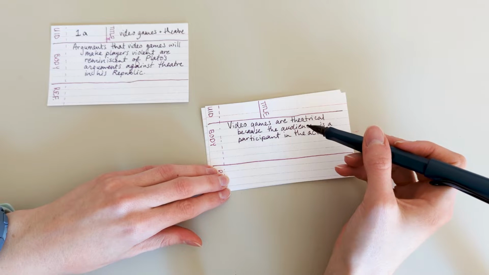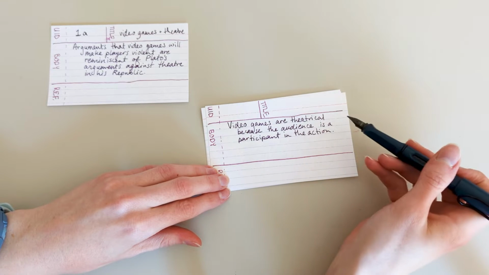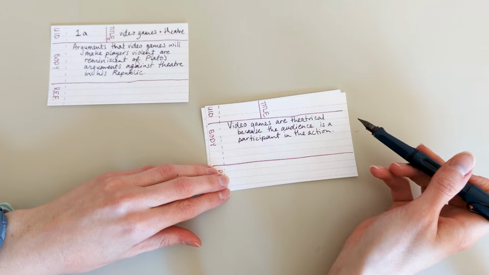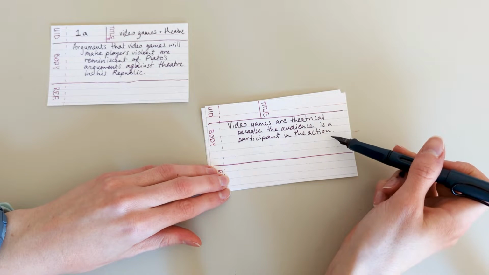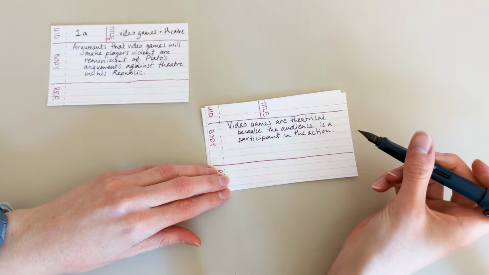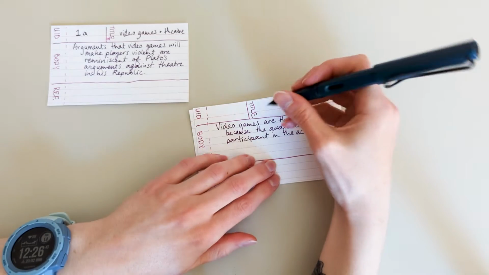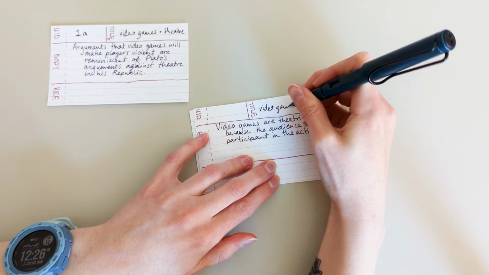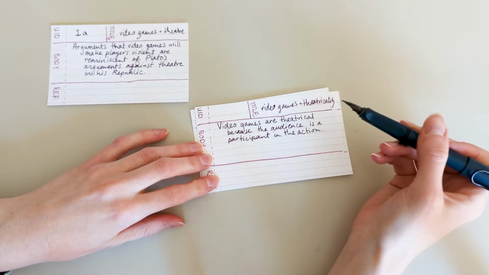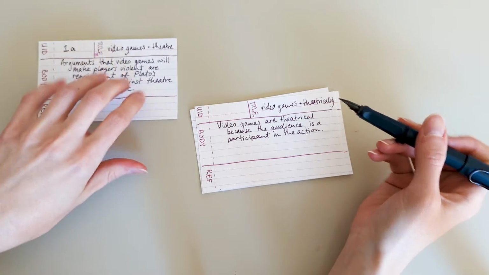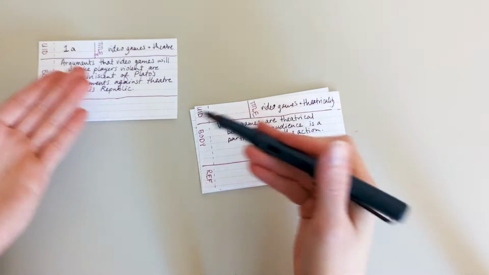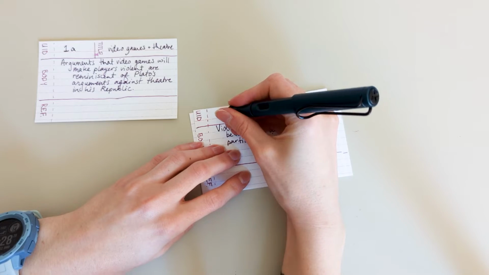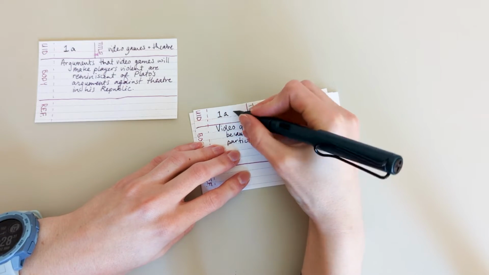The next note I had kind of stemmed off of that idea. It says video games are theatrical because the audience is a participant in the action. Well, that is kind of like video games and theater. This is like video games and theatricality. Because this note comes directly after this note in the logical progression of thought, I am going to call this 1A. B.